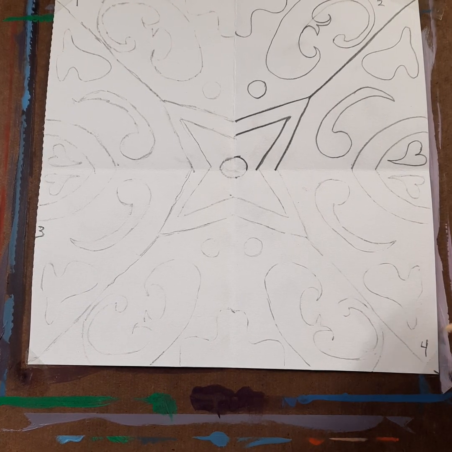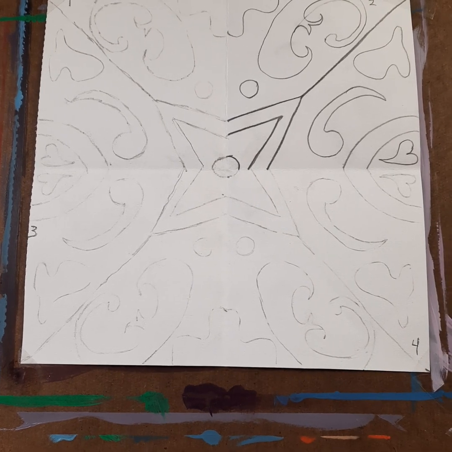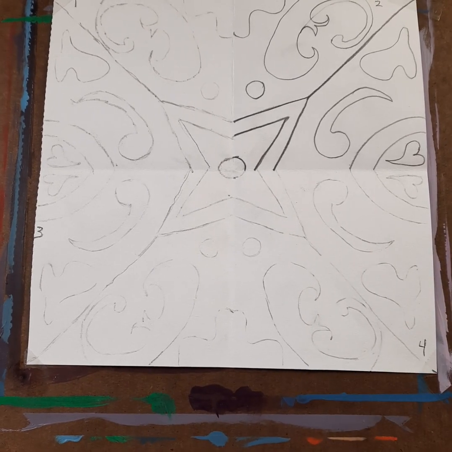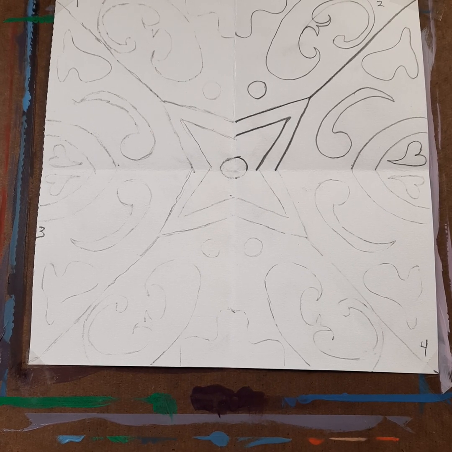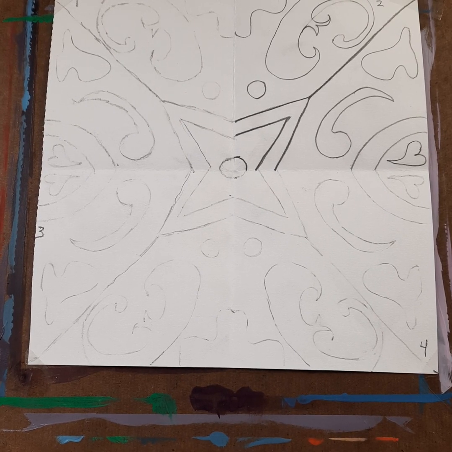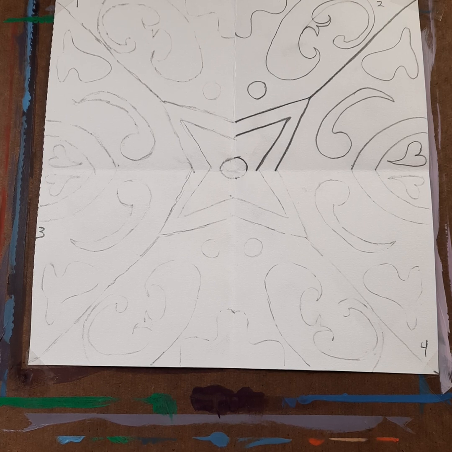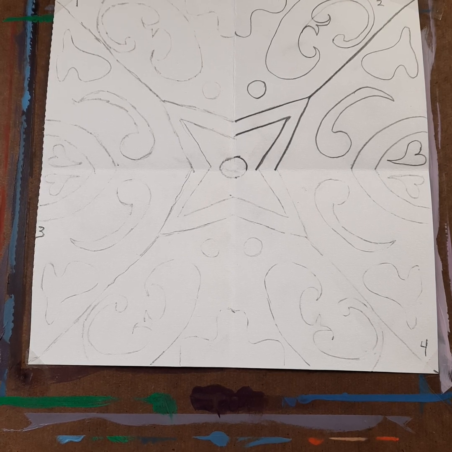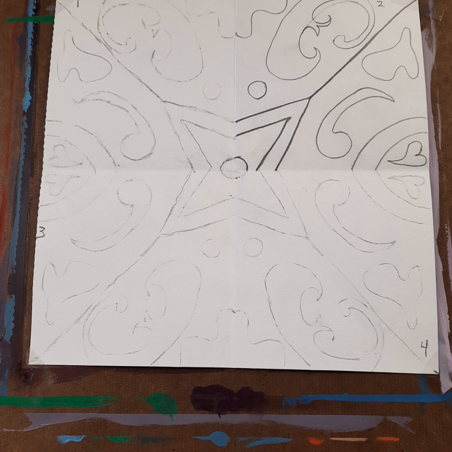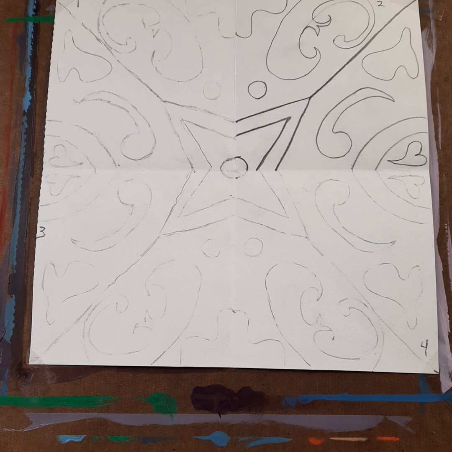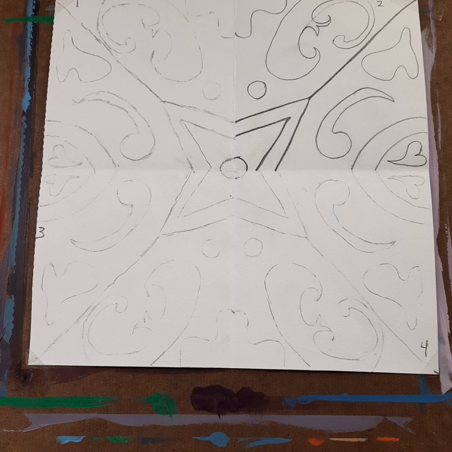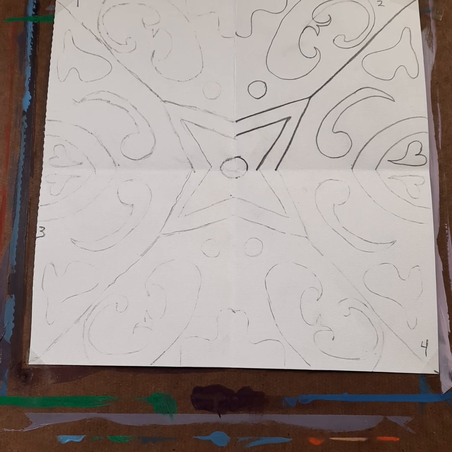Can you see that? Can you guys see where I put the 4 down there? Okay, right down here. You're going to do either triad, which makes a triangle on the color wheel, like primary colors, or secondary colors are a triad. Or if you want to be a little bit more advanced, you can do tertiary. Okay? But only if you want to go that route. So let's go ahead here.